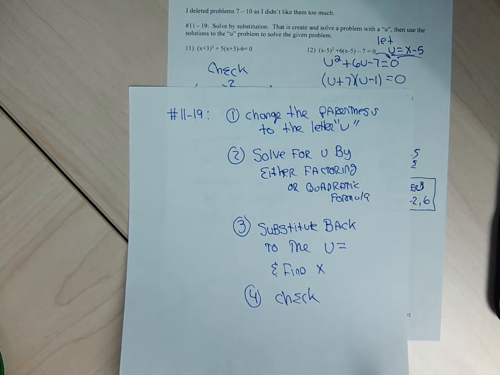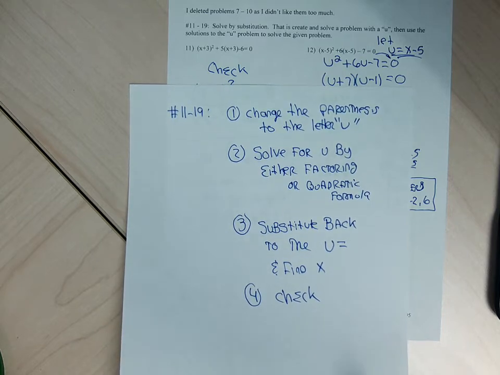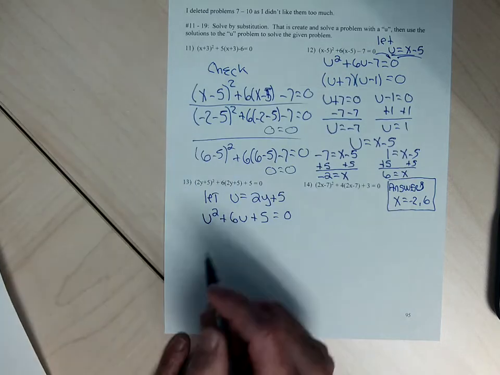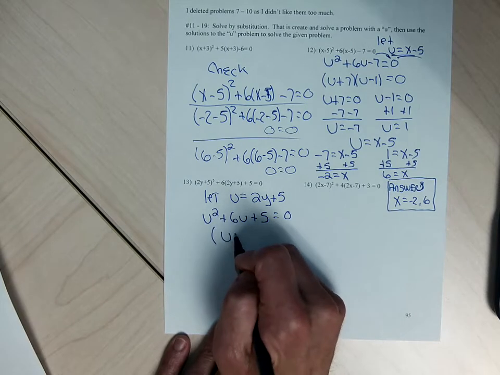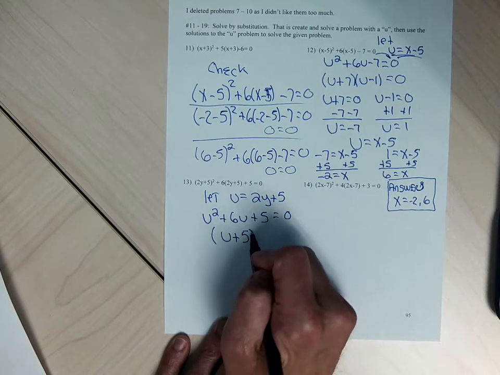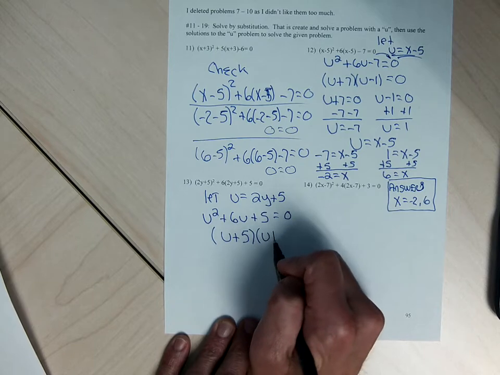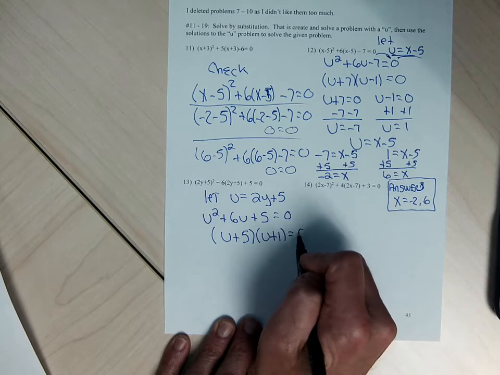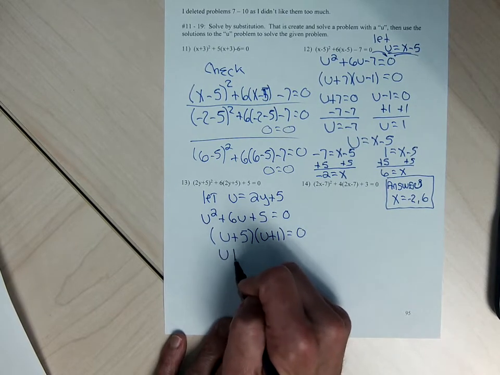Now I'm going to solve for U by either using factoring or the quadratic formula. This is easy for me to factor, so I'm going to factor this. This factors into plus 5 and plus 1. If you're slow at factoring, the quadratic formula and factoring give exactly the same answers.